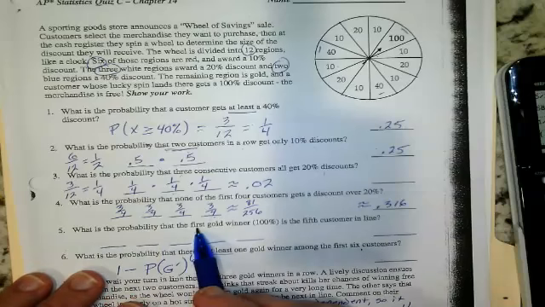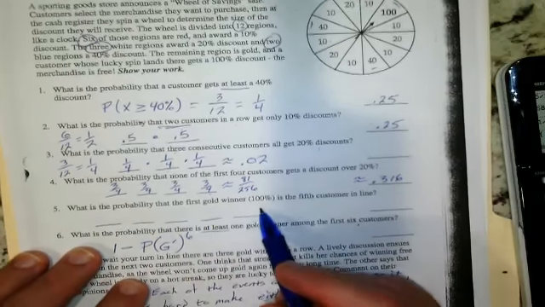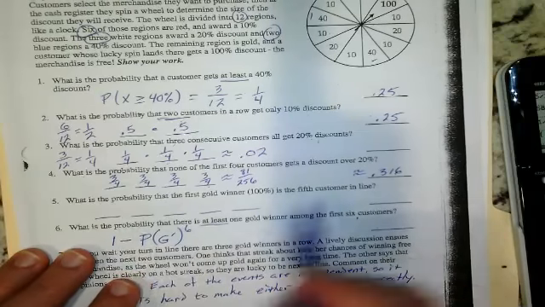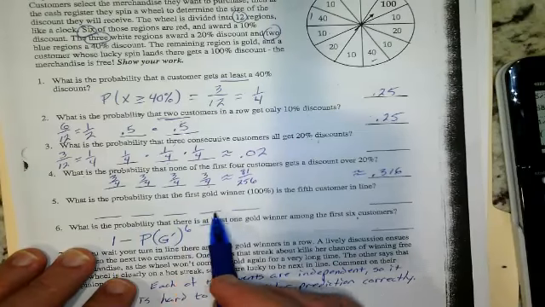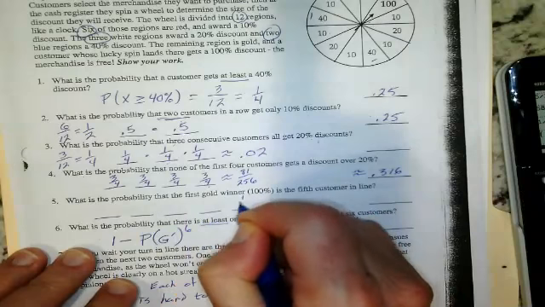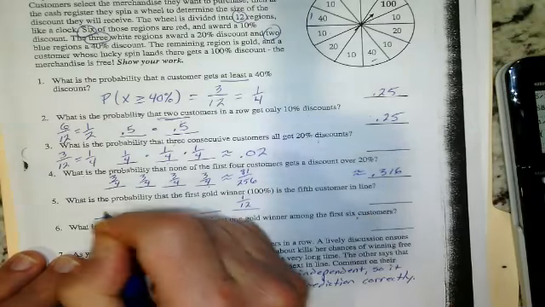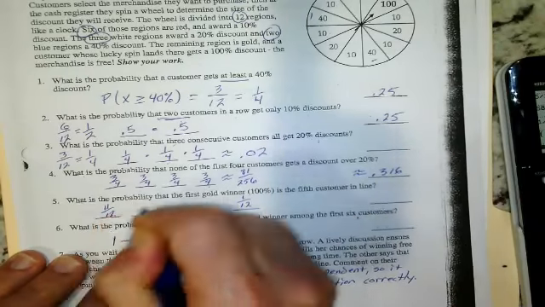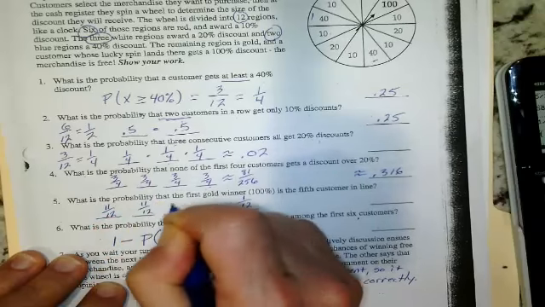Okay, what is the probability that the first gold winner is the 5th customer in line? So not a gold, not a gold, not a gold, not a gold, gold. So this is 1/12. These are 11/12s.